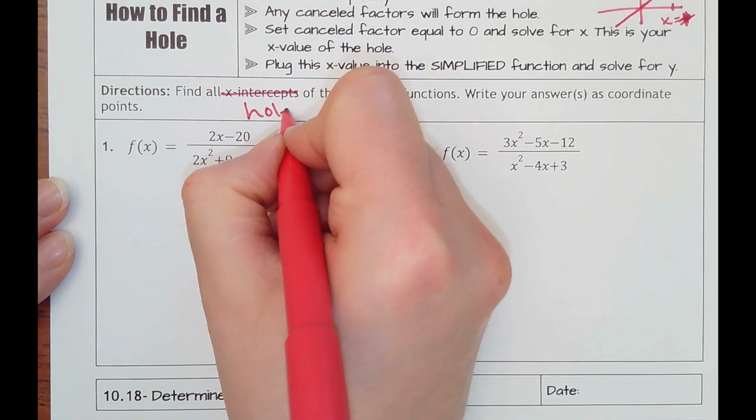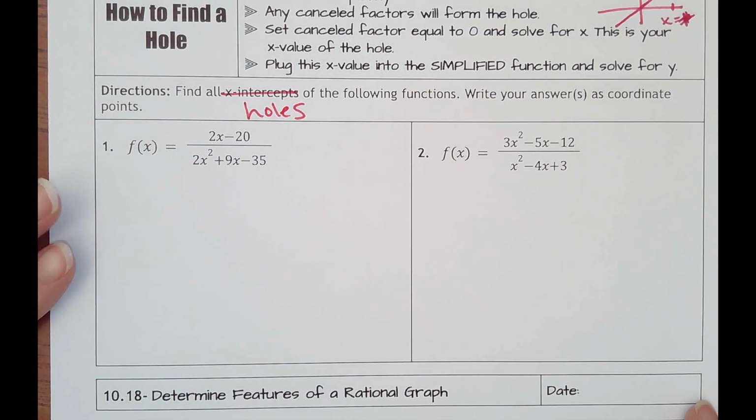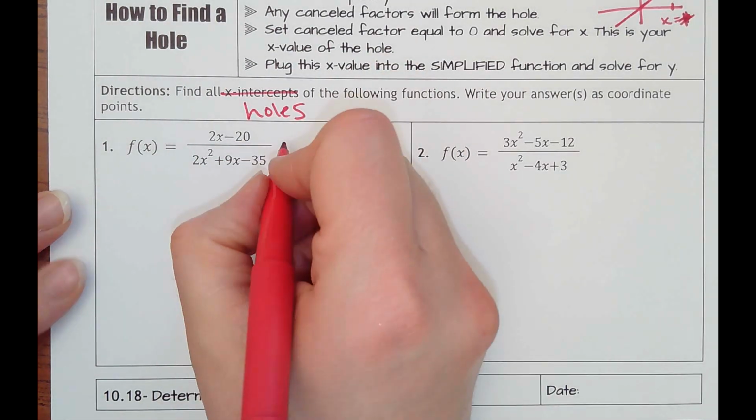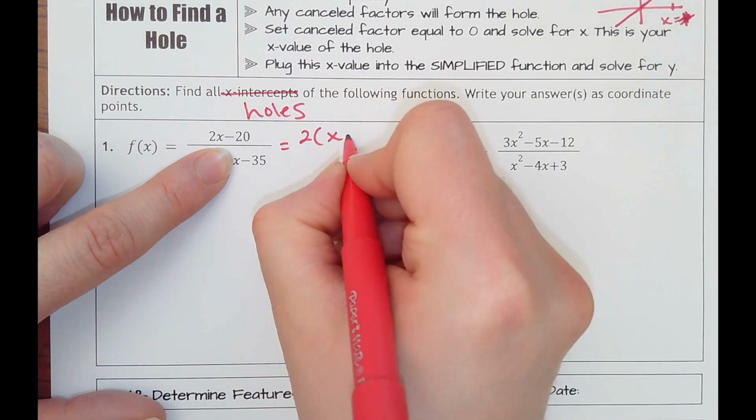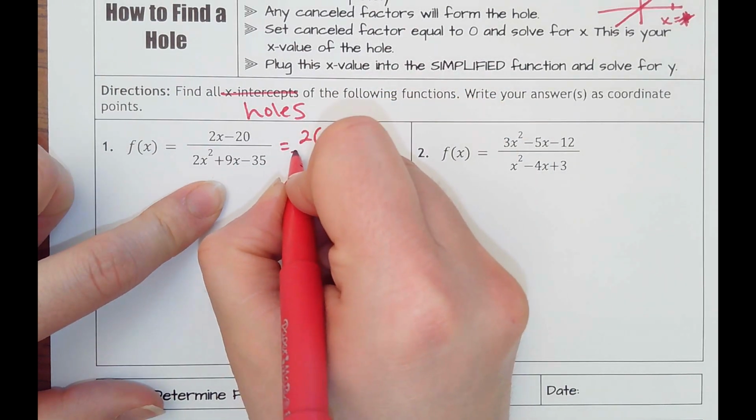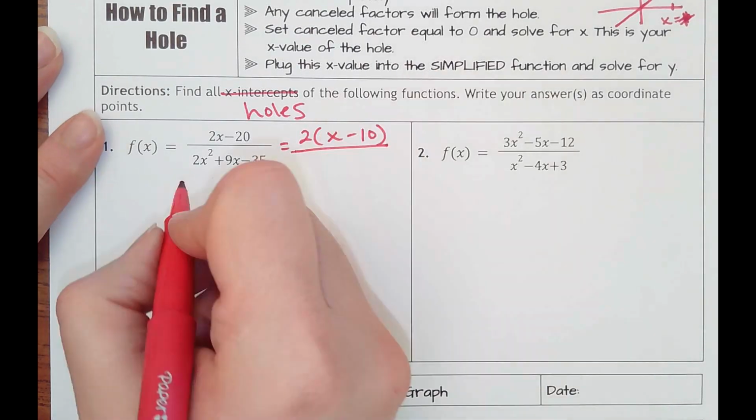Find the holes of the following functions and write them as a coordinate point. Okay, so first job, factor, take out 2, it'd be times x minus 10. On the bottom, slide and divide.